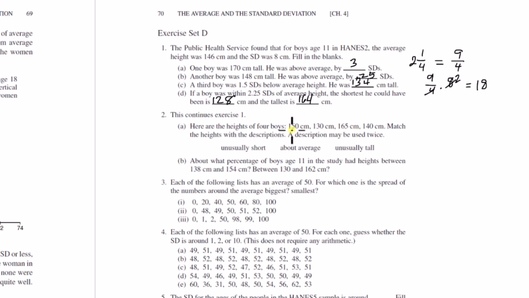All right, 150 centimeters. That's within 1 standard deviation. It's 4 centimeters above average. So that's about average. 130 is 16 centimeters below average. 1 standard deviation is 8 centimeters. So that's 2 standard deviations away, so I would categorize this as unusually short. 165 is 19 centimeters away. That's greater than 2 standard deviations, greater than 16 centimeters. So that's unusually tall. And then 140 is within 1 standard deviation. It's only 6 centimeters below. So that I would say is about average.